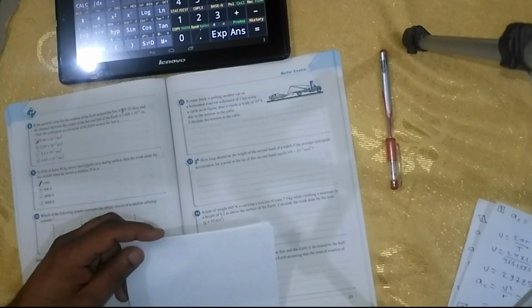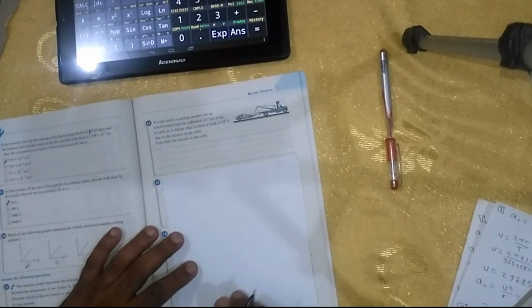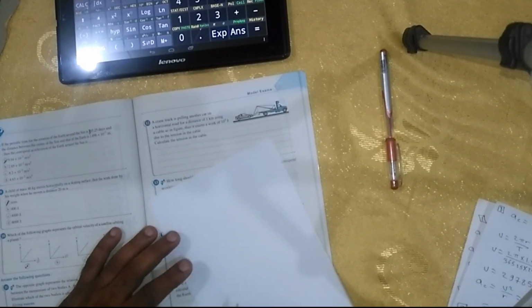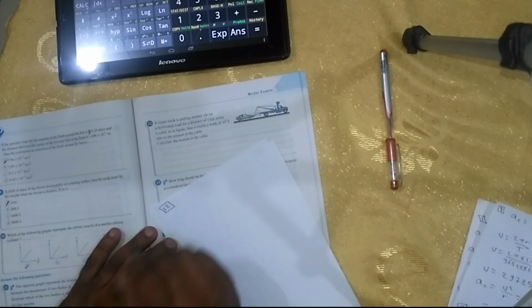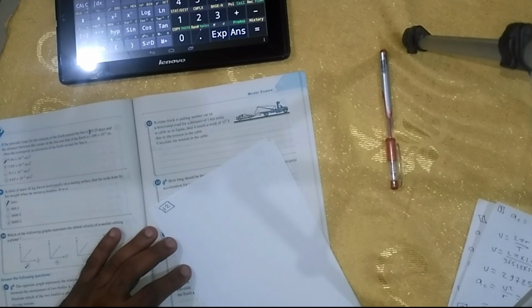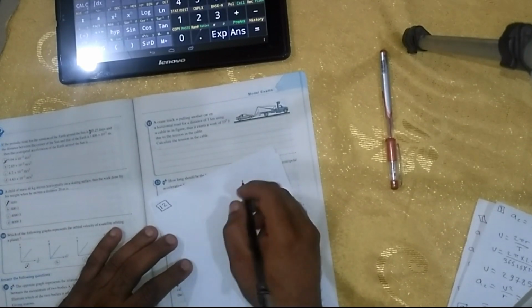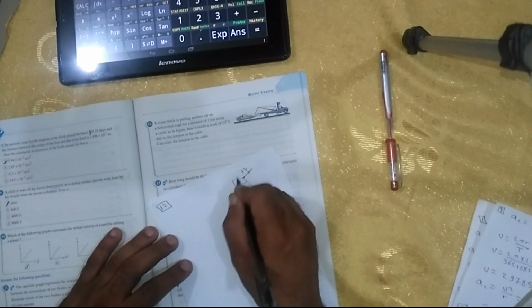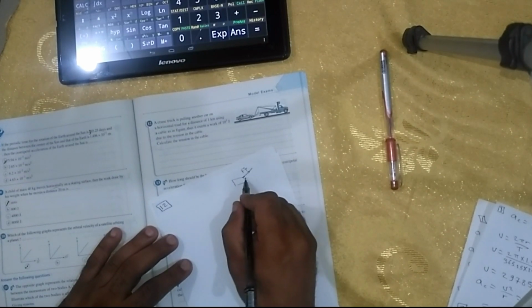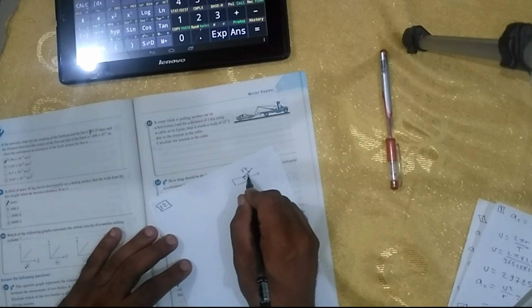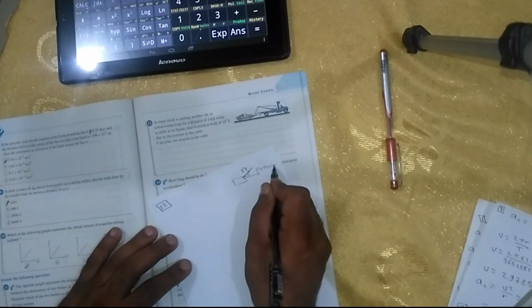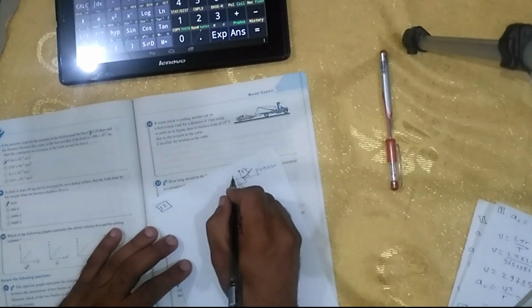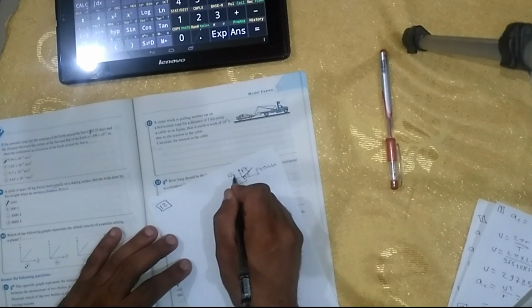Another problem. A crane truck is pulling another car. Number 12. On a horizontal road for a distance of 1 kilometer. In this case, the tension force is split into two forces: a force Ft cosine 60 and another force that raises the car upward, Ft sine 60.